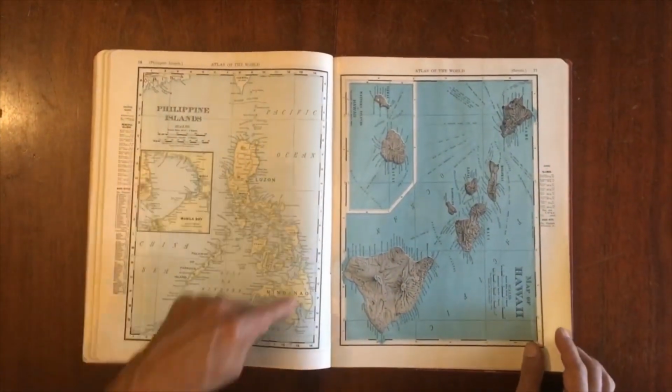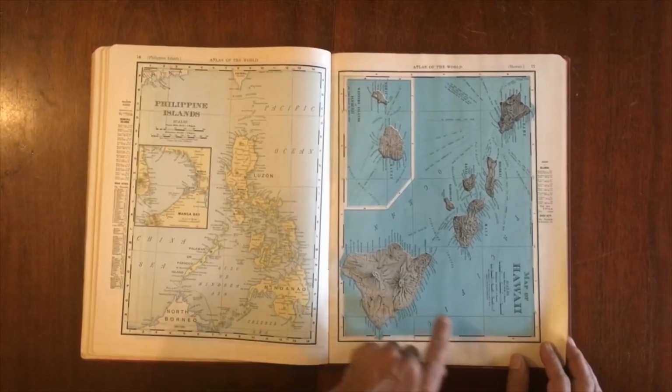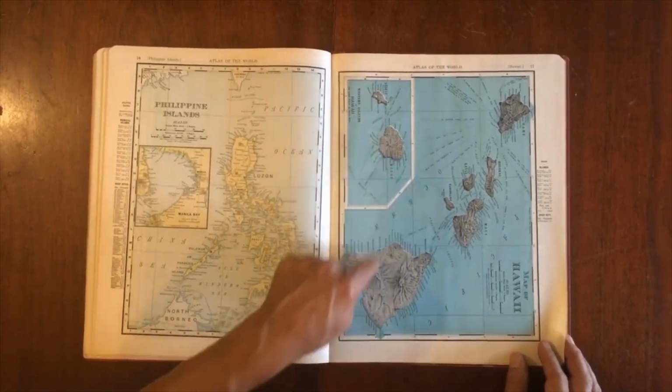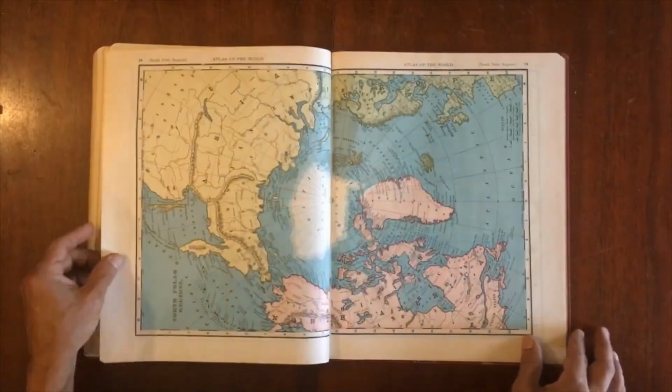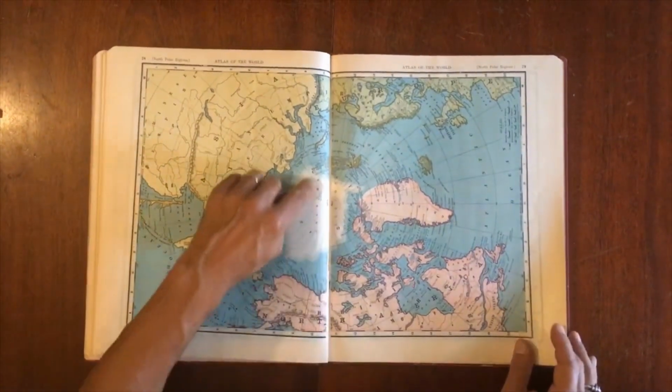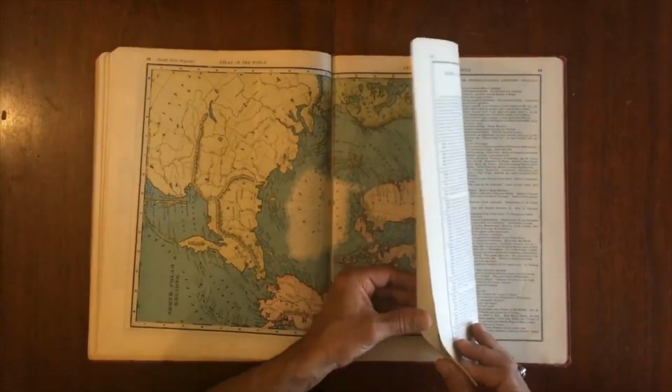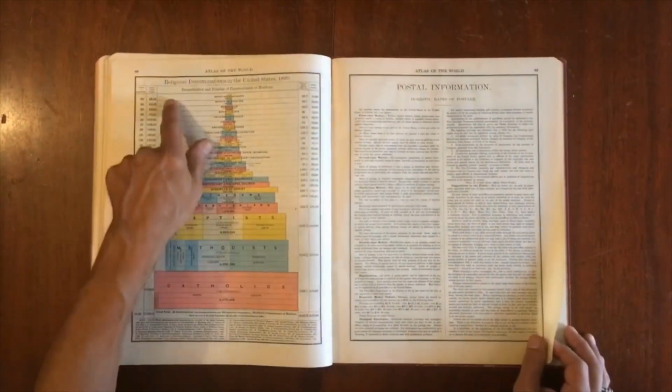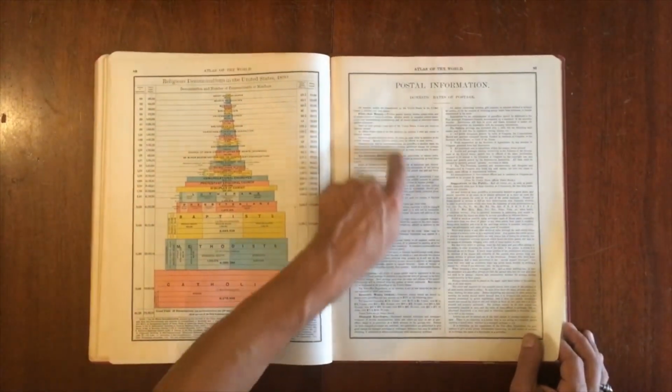This is interesting, the Philippine Islands. Here's a map of Hawaii with a photographic, interior terrain look to it. And here we have the unknown region at the North Pole. And after this, we get to this chart of religious denominations. Here's postal information with rates of postage.